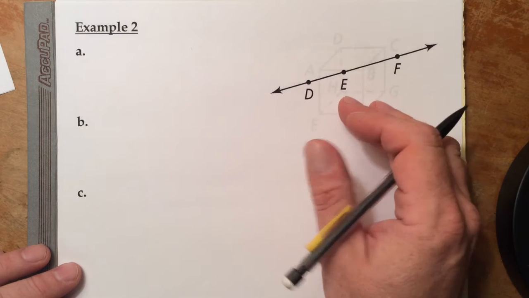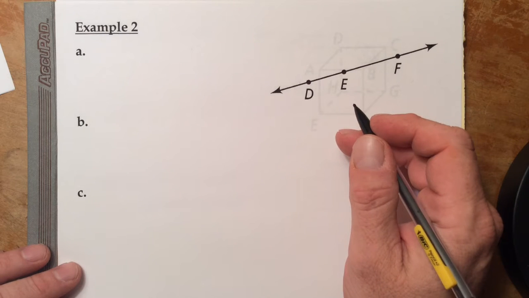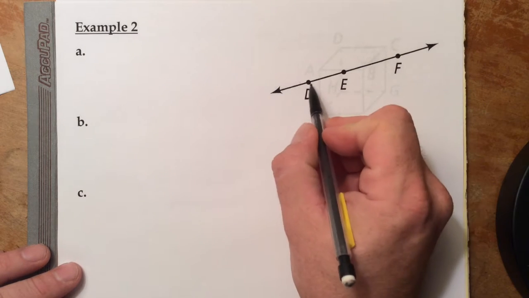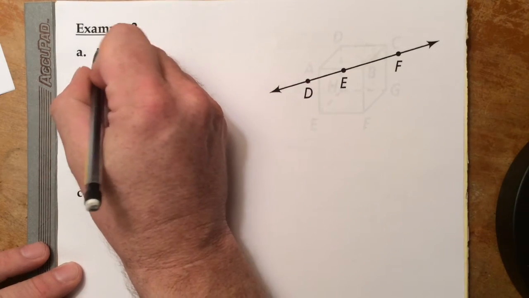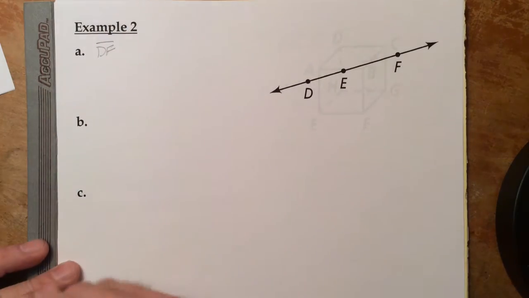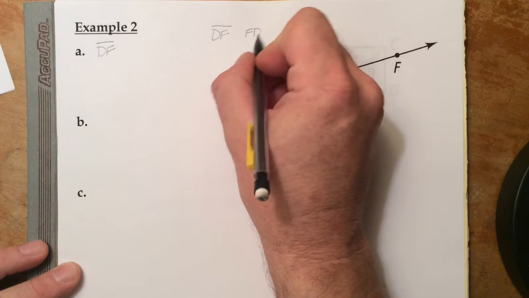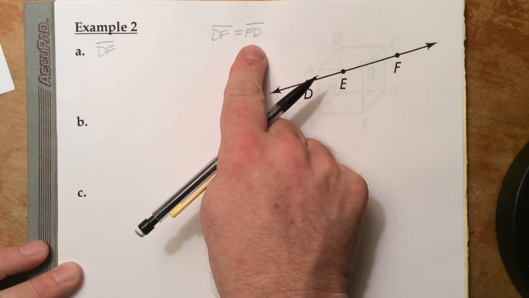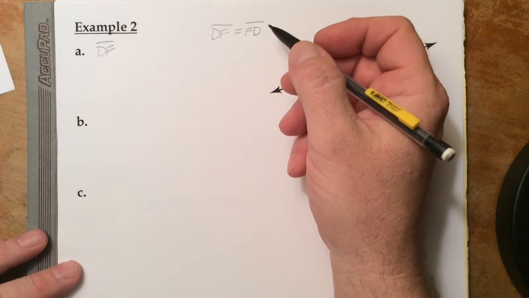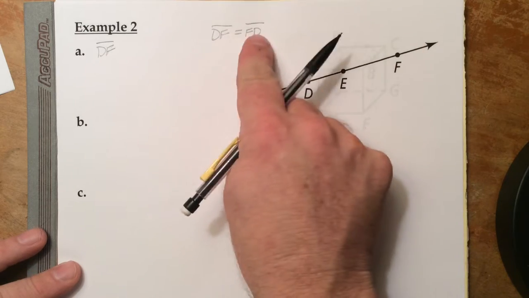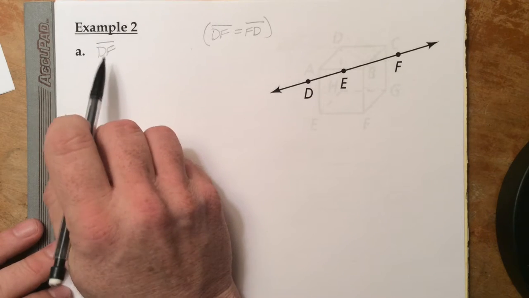So starting with segments. Remember, a segment is part of a line and it has 2 endpoints, one on one side, one on the other. So for instance, we have line segment DF or FD. And by the way, segment DF and segment FD are exactly the same thing, whether you're naming them in one direction or the other. So if they're asking you to name one segment, you don't use both of these, you only use one of them. That's not going to be true of the ray, but for the segment it is.